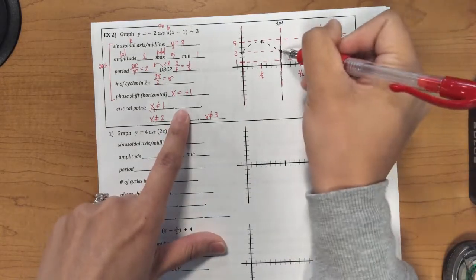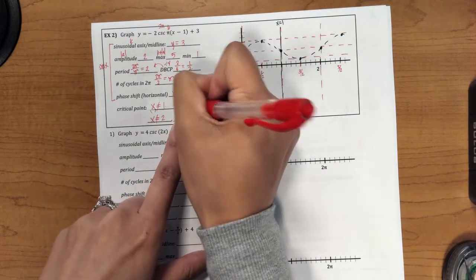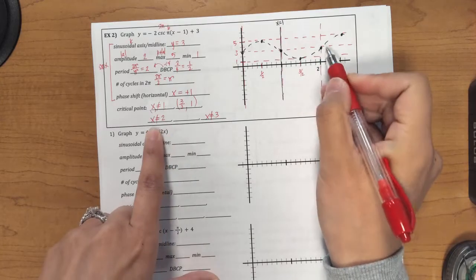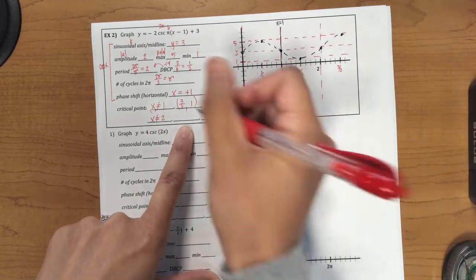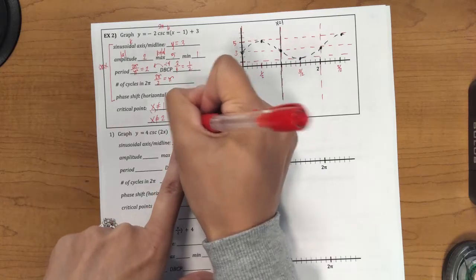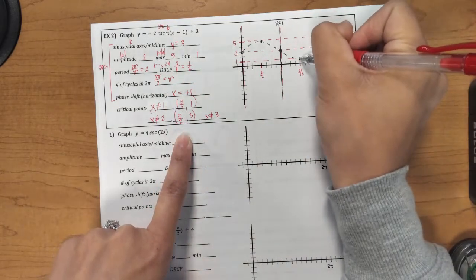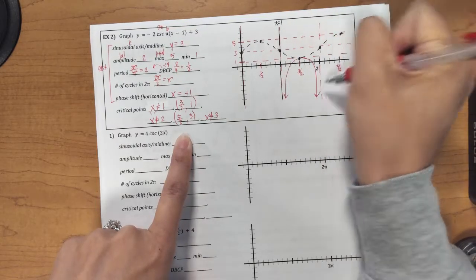Okay, so at this point, we're going to go to 3 over 2, and it goes down to the minimum of 1. We come back for an asymptote, and then we're going to hit another point of (5 over 2, 5). And so now we should probably draw in our cosecant graph.